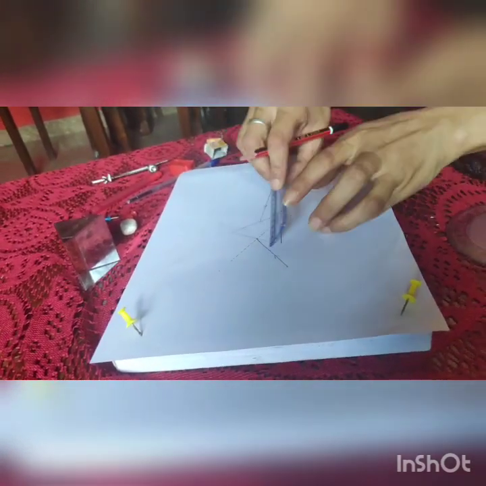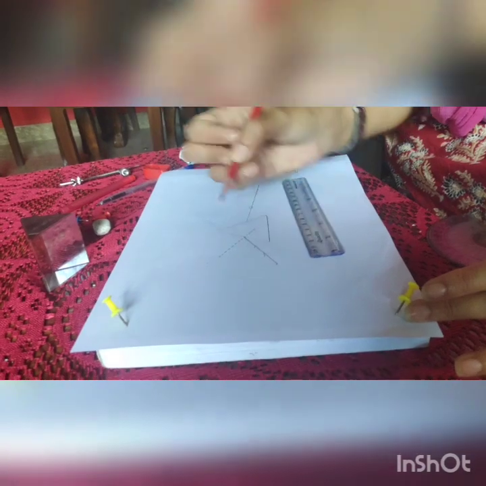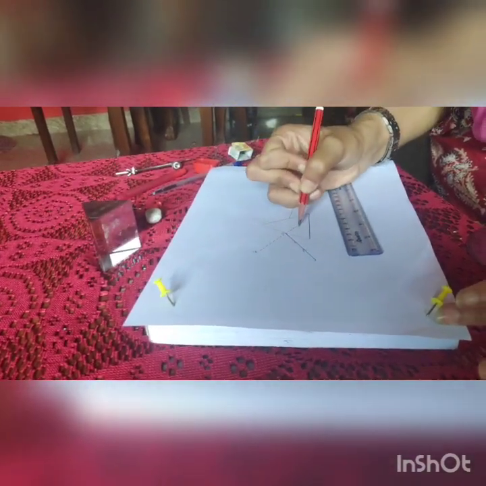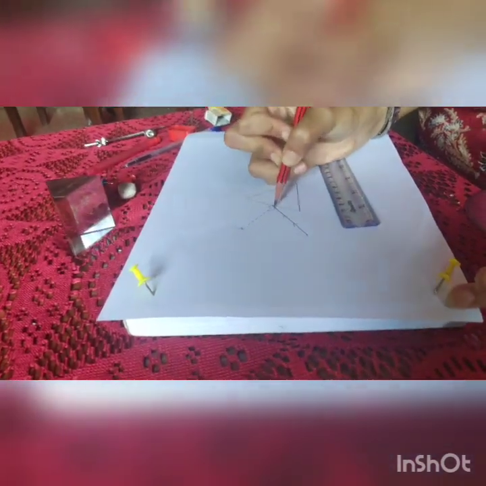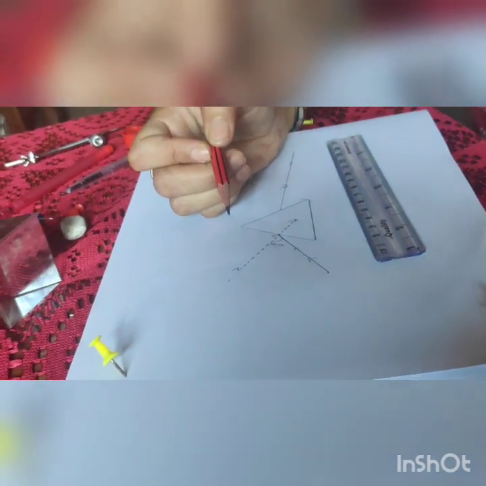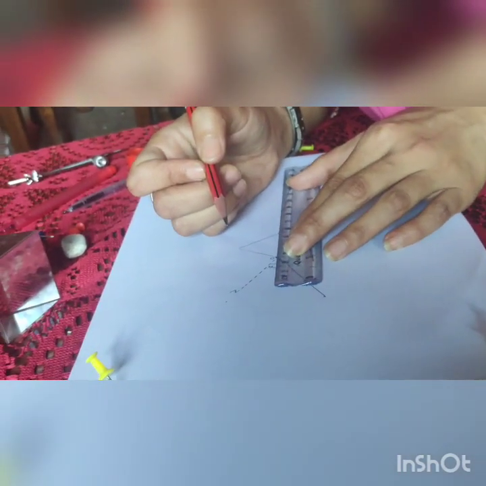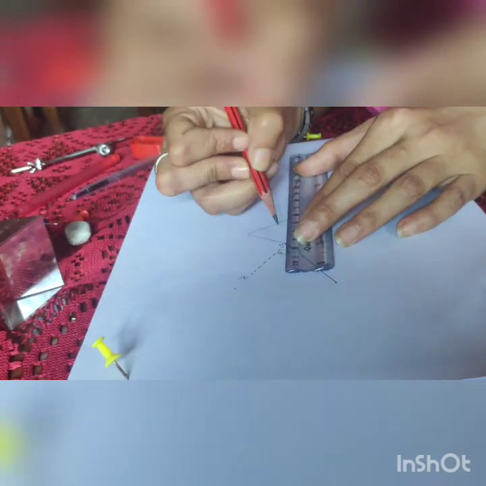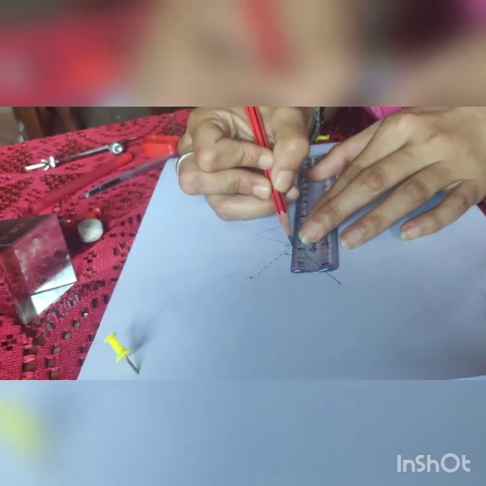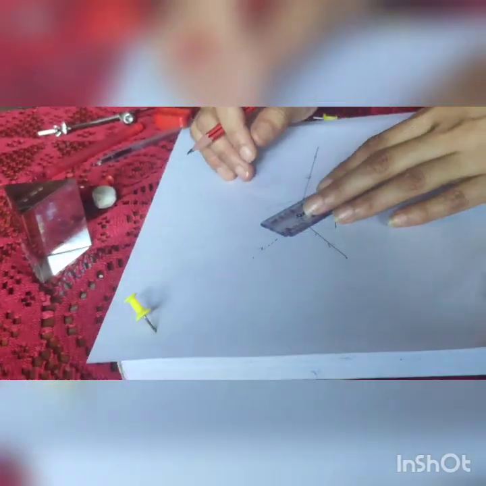Now this is the incident ray and this is the normal NON dash. This is the angle of incidence, which is equal to 60 degrees. This is a rarer medium and this is the denser medium. When light goes from a rarer medium to a denser medium, it bends towards the normal. So it will be like this.